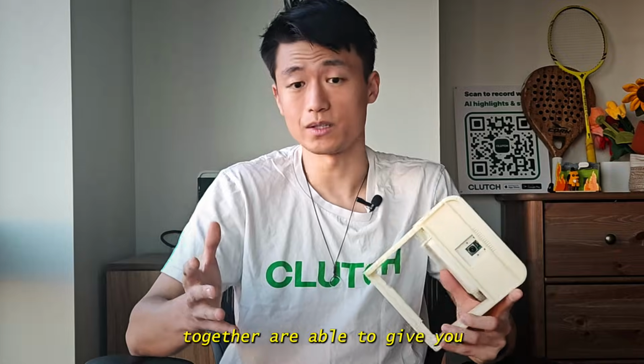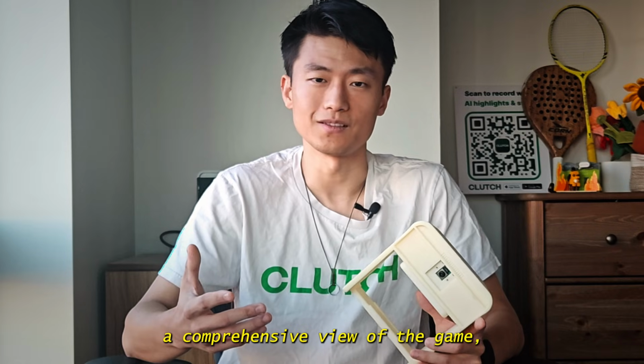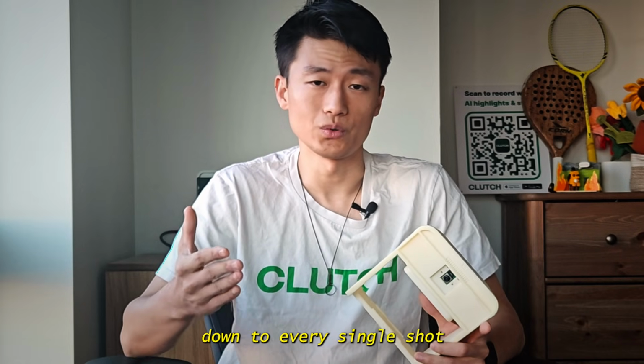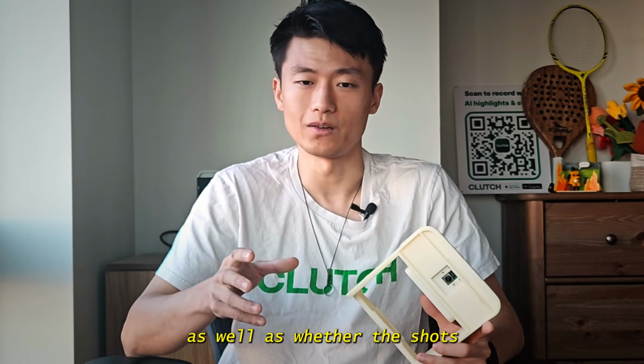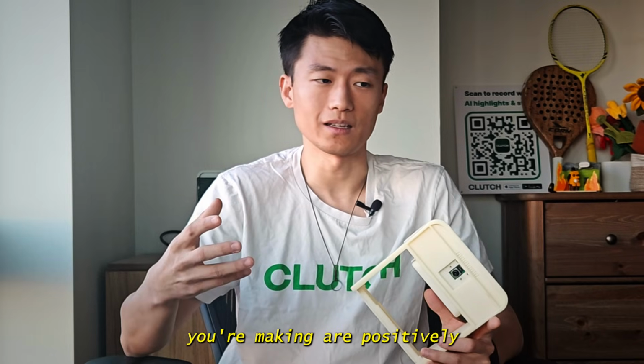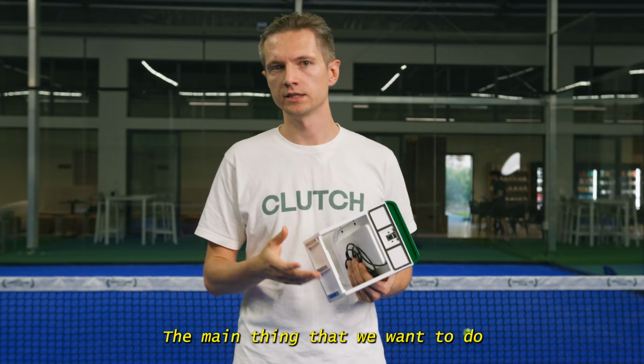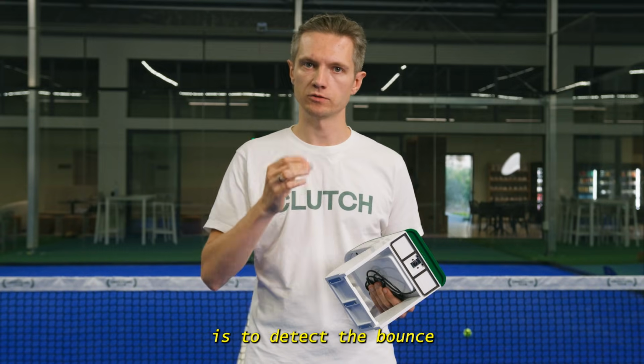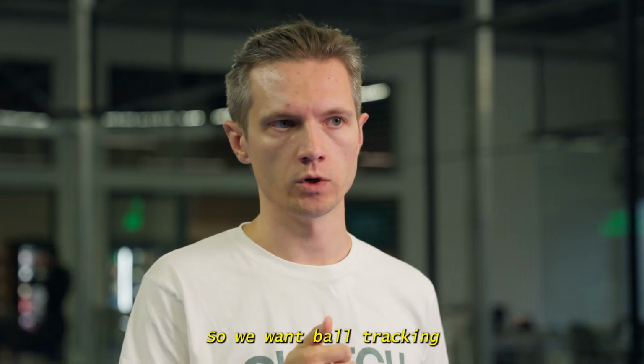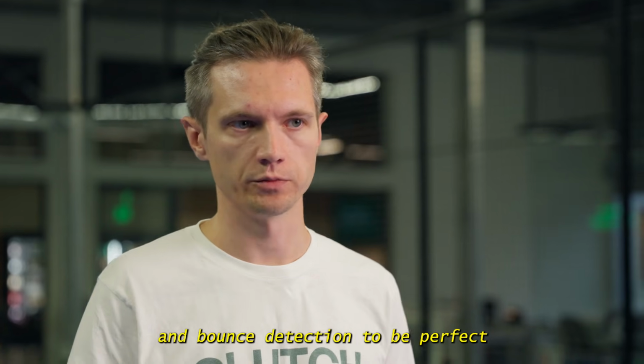So all these models together are able to give you a comprehensive view of the game, down to every single shot you make, as well as whether the shots you're making are positively or negatively impacting your game. Main thing that we want to do is to detect the bounce of the ball. So we want ball tracking and bounce detection to be perfect.